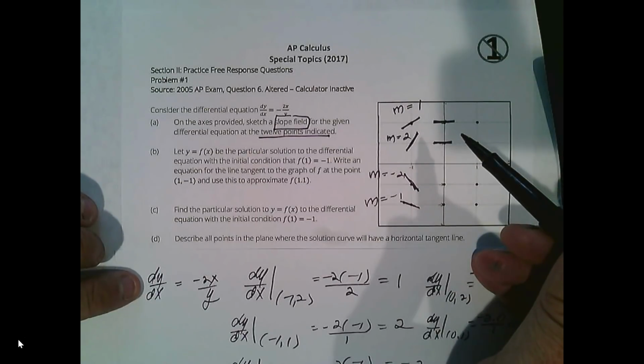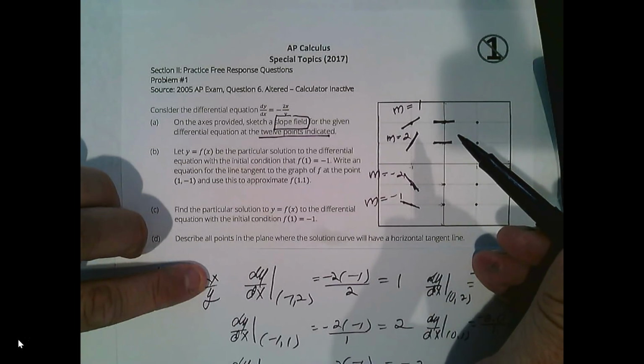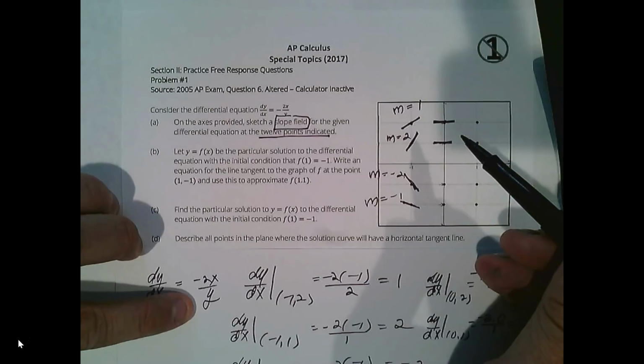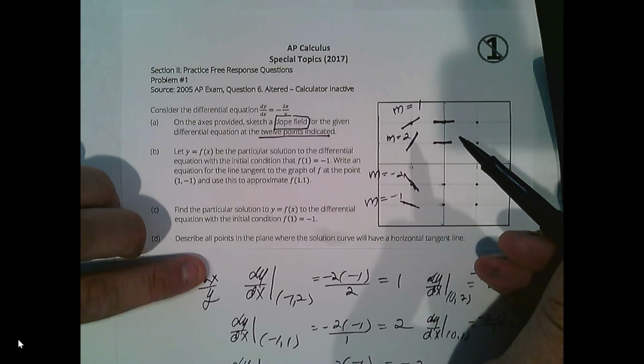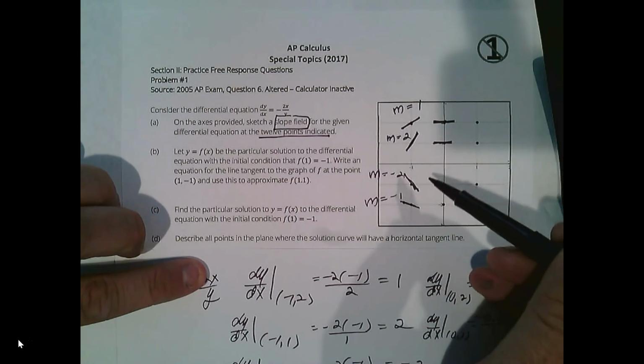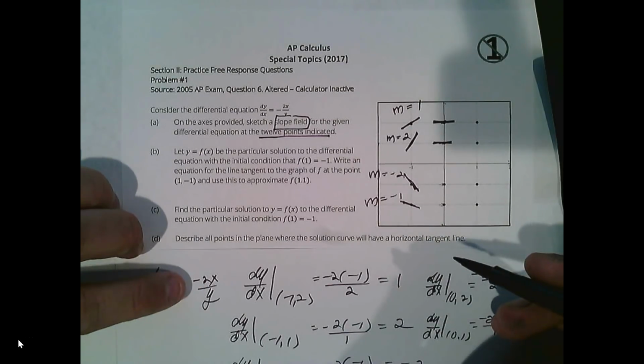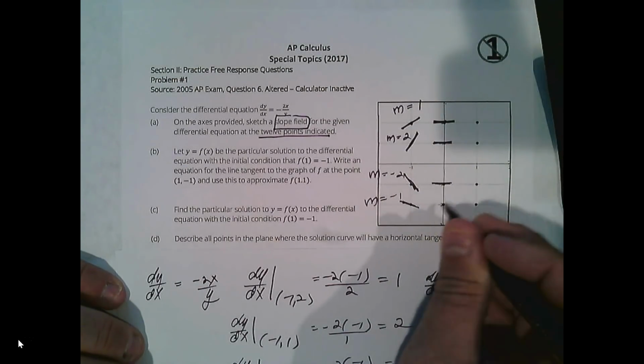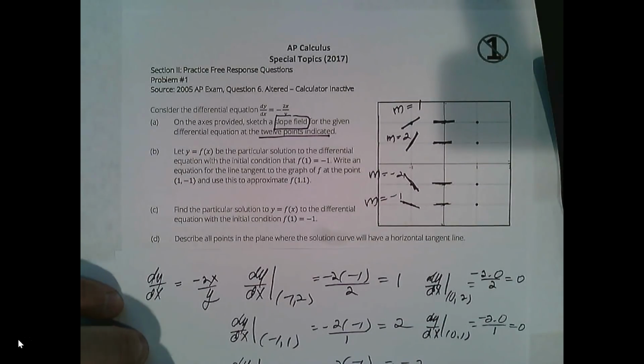What's going to happen if your smarticle particles are starting to connect here? The derivative expression is negative 2 times the x value divided by the y value. Anytime the x value is 0, at least for the points that I'm looking at, that means that the numerator is going to be equal to 0, and I'm going to get a 0 slope.